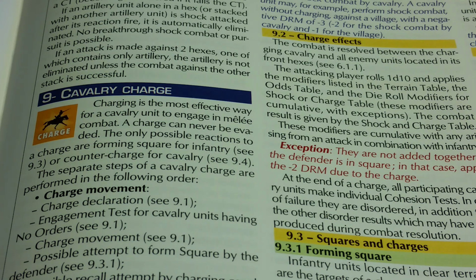Now we have our restrictions on pursuit. The pursuit restrictions are the same as those for charges, except that an ET, an engagement test, is not required for a unit with no orders, and reduced movement no longer applies. If only one stack of units performs the charge, the player has two options. He may perform the pursuit with the unit having the highest cohesion rating in the stack, owner's choice in case of a tie for highest cohesion rating, or he may perform the pursuit with the entire stack.